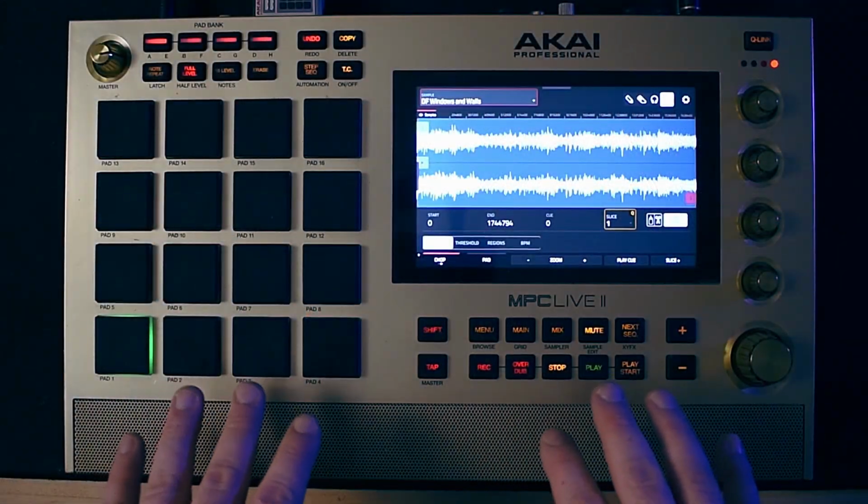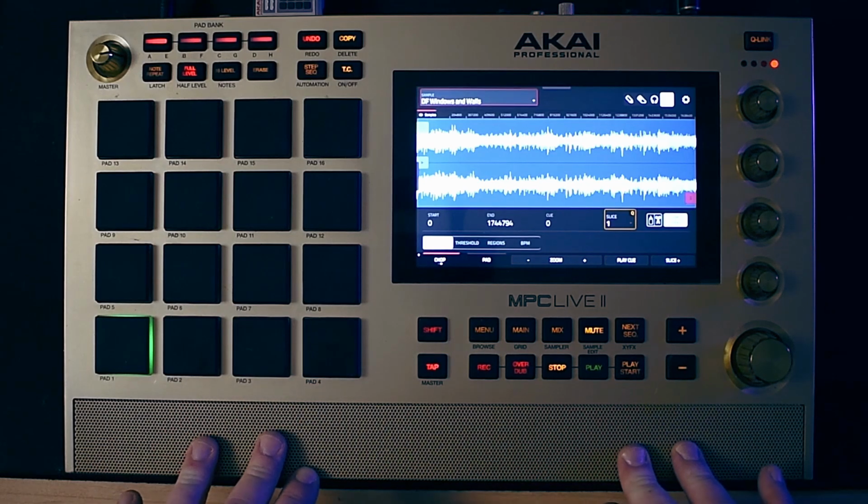Paul Moriat and his orchestra. Hopefully he's got some dope stuff for us to sample. So now let's make our way back to my place and let's make a couple beats. I'll see you there. Okay, so we have the first sample from the Windows and Walls record, and it sounds like this.